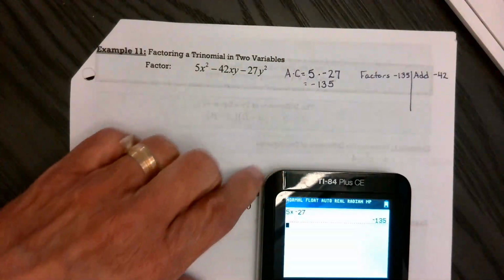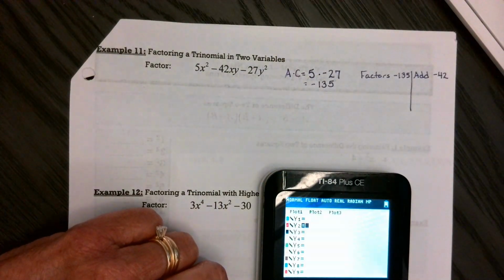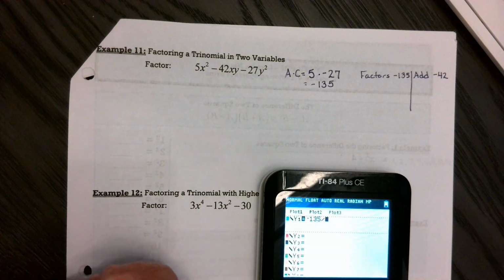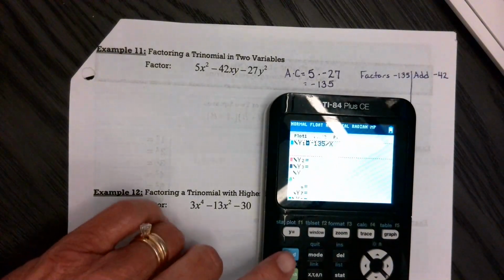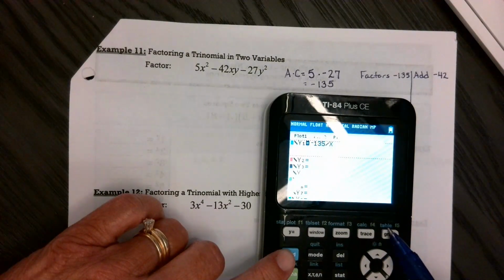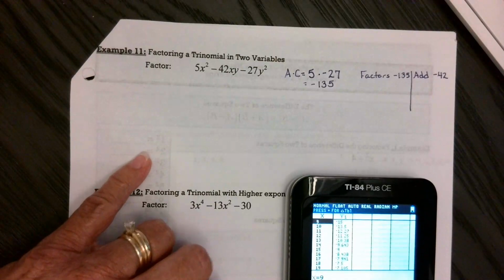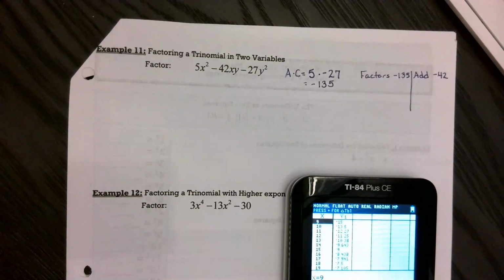So what I'm going to do is hit my y equals. Let me clear everything out. Okay? And I'm going to say negative 135 divided by x. Then I'm going to hit my second button and my graph button, which turns it into a table. Second table. And these are all of my factors of negative 135. Now what I have to do is figure out which ones add together to give that negative 42.